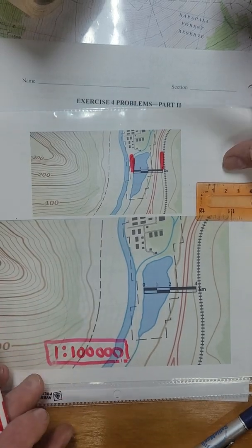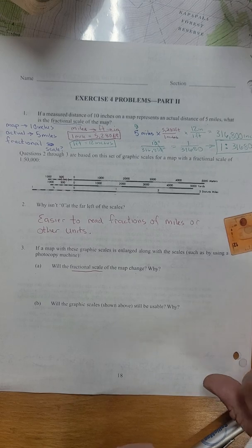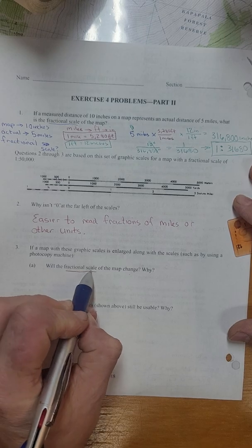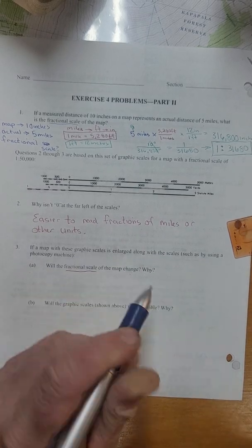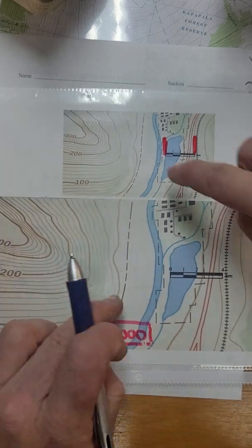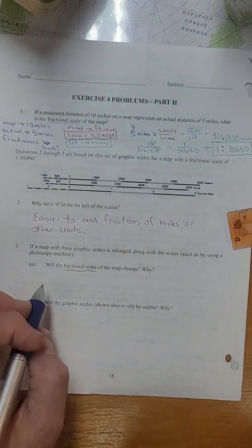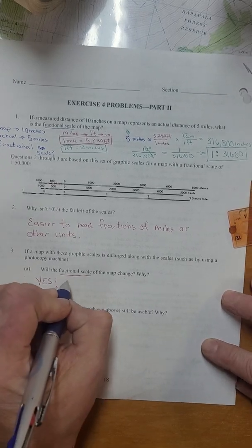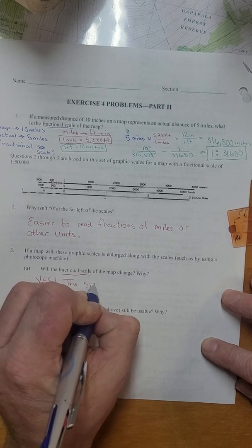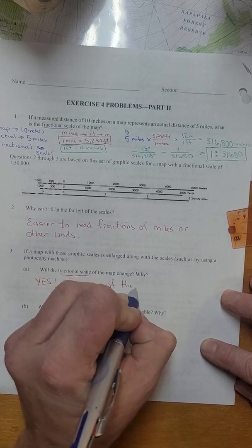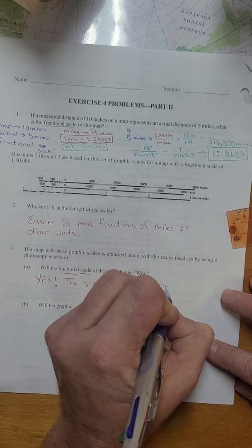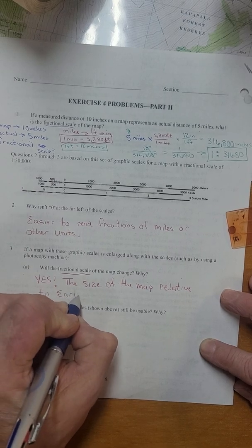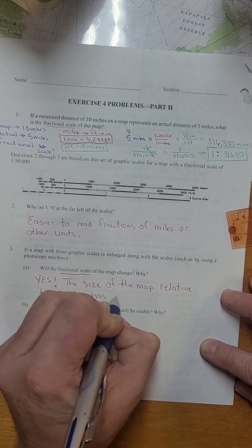Okay, so using that, we would then be able to understand that, will the fractional scale of the map change if we change the size? Well, sure will, right? Because the size of the map relative to Earth has changed.